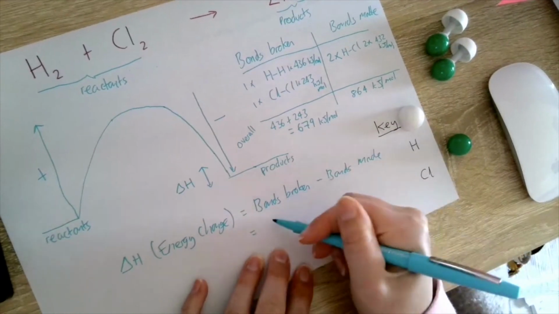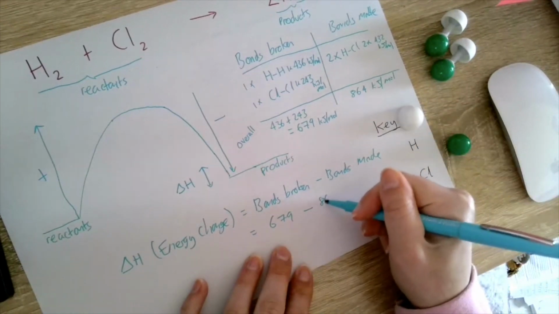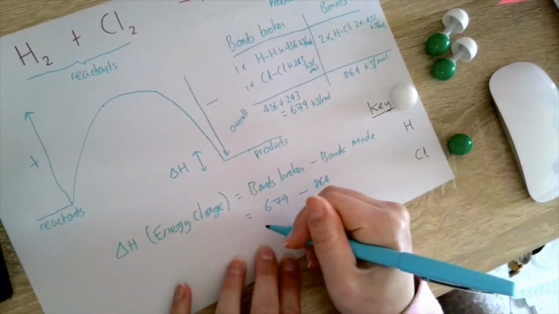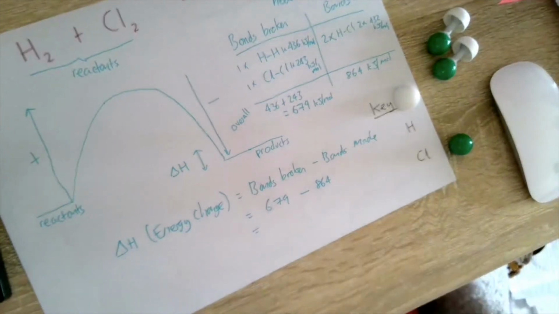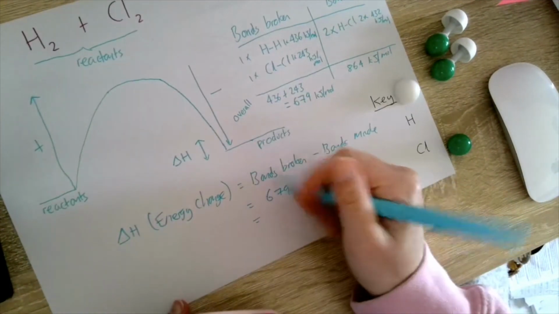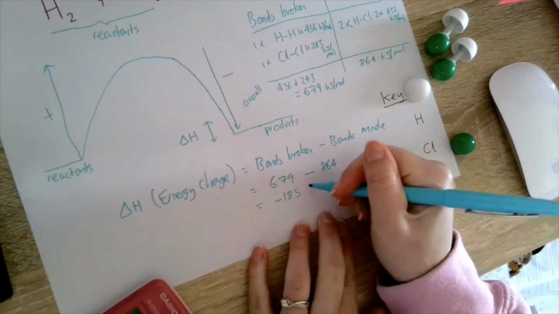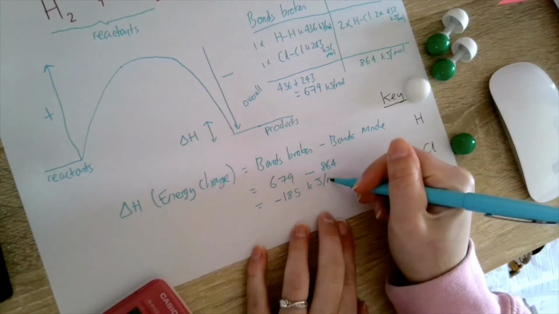So here we've got 679 minus 864, and that gives us minus 185 kilojoules per mole.